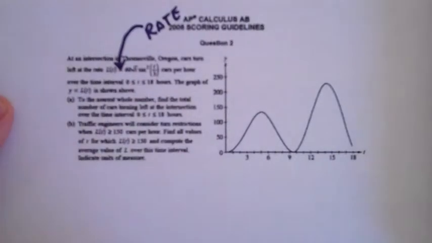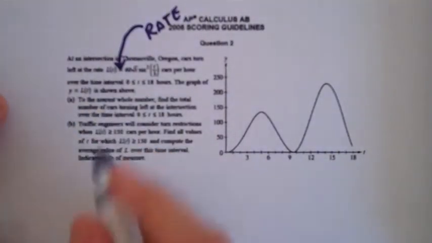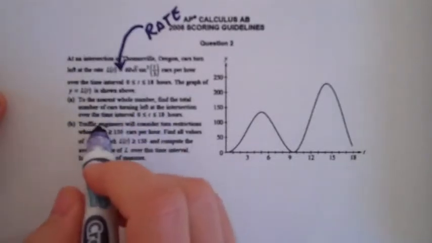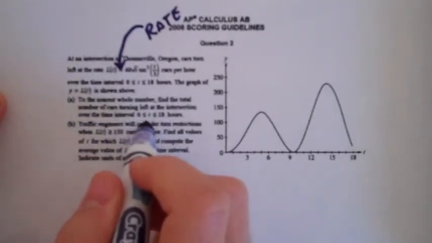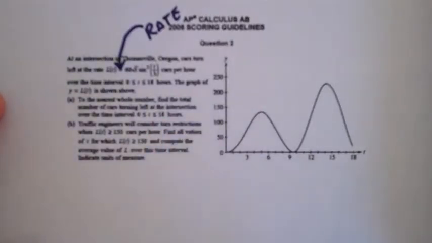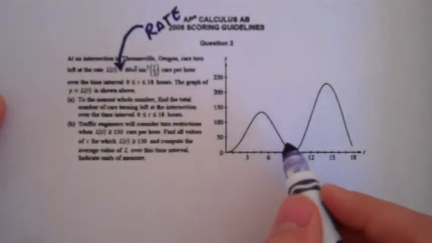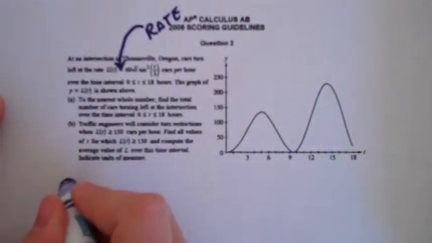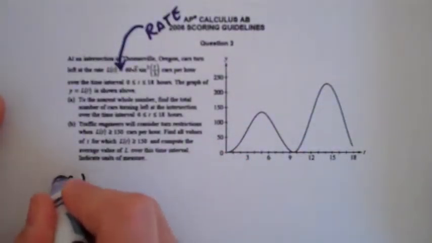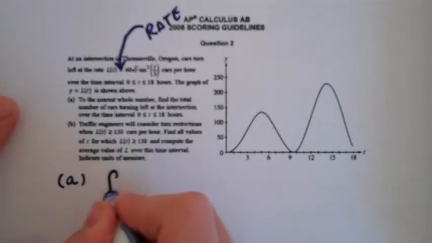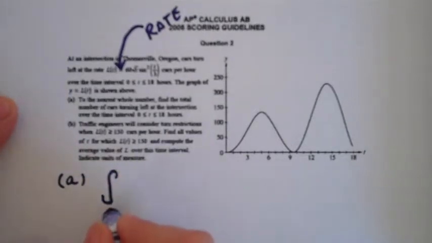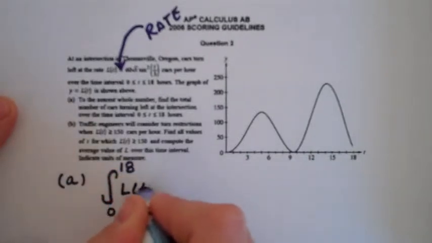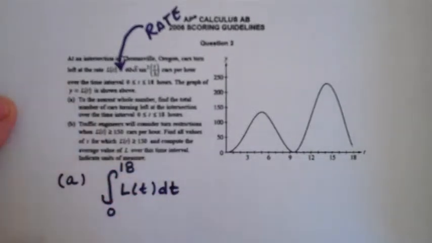And in part A, we're asked to find, to the nearest whole number, the number of cars turning left at the intersection over the time interval 0 to 18. Well, this is how the rate is changing, and we want the total. So what we want is the integral, the accumulated amount from 0 to 18 of L of t dt.